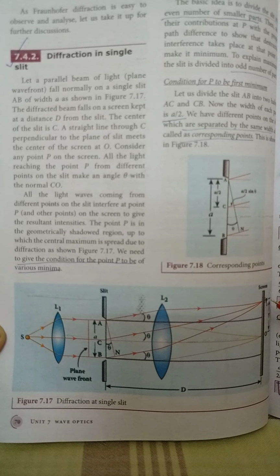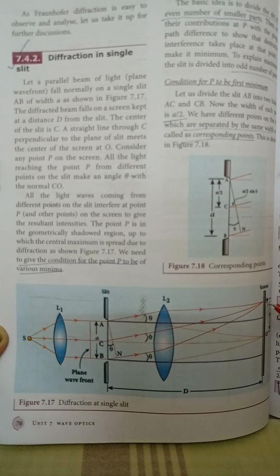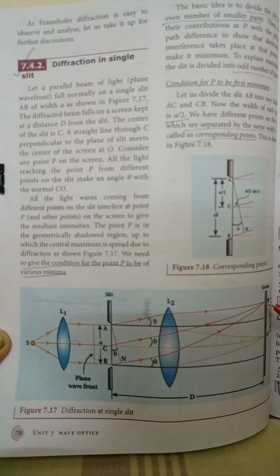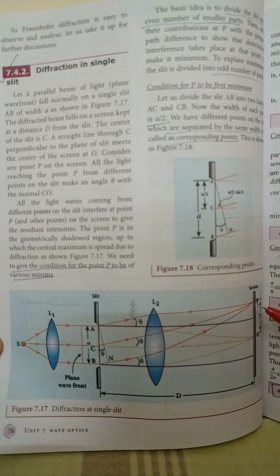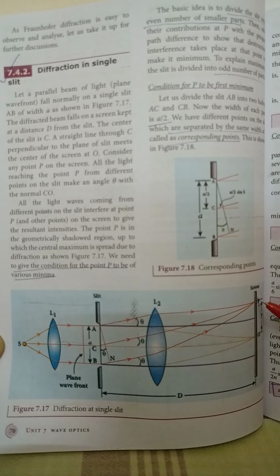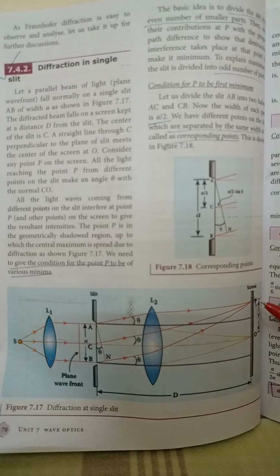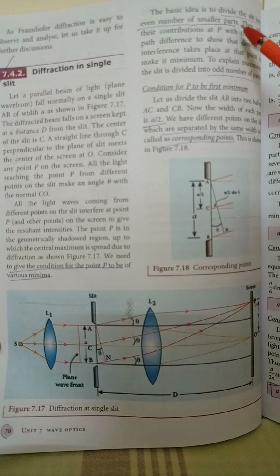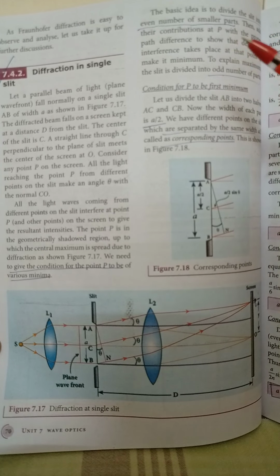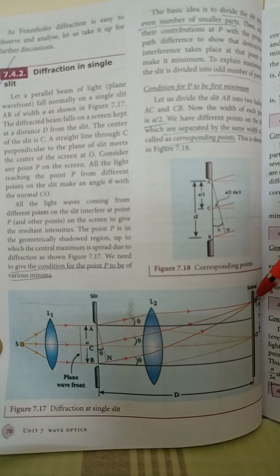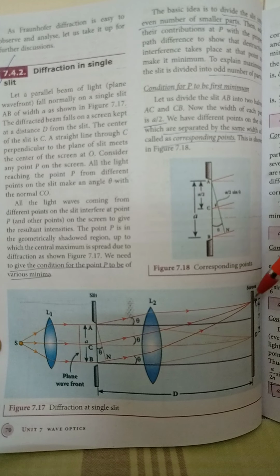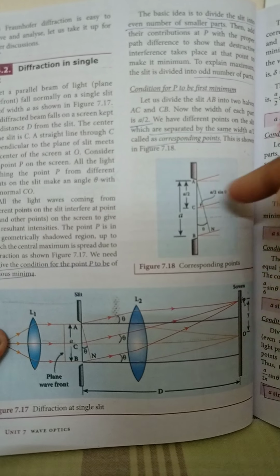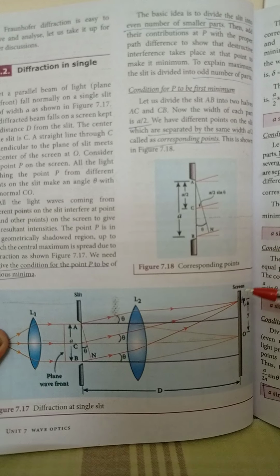Now we have to get the expression for path difference for the point to be minimum or maximum. So the basic idea for getting the maximum or minimum intensity at the point P is to divide the slit into an even number of small parts for the minimum intensity at P, and for maxima at P, we have to divide the slit into an odd number of parts. Let us see the condition for minimum first.